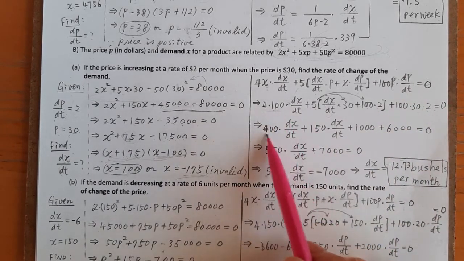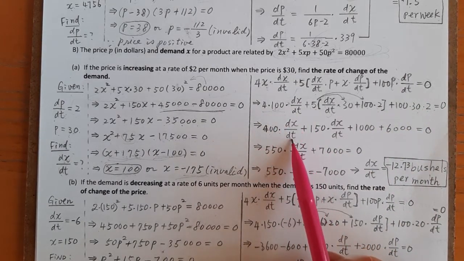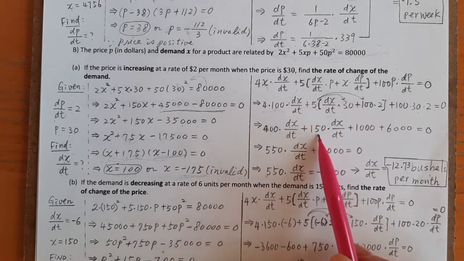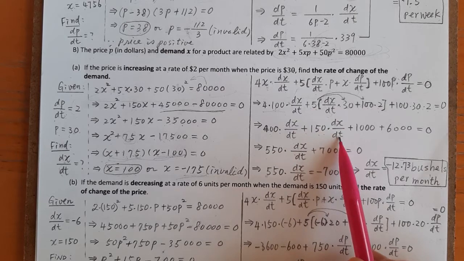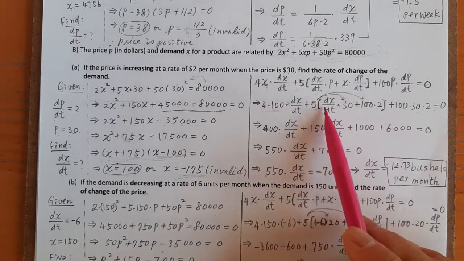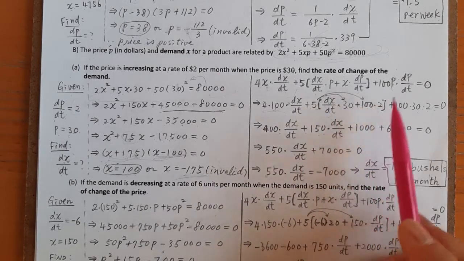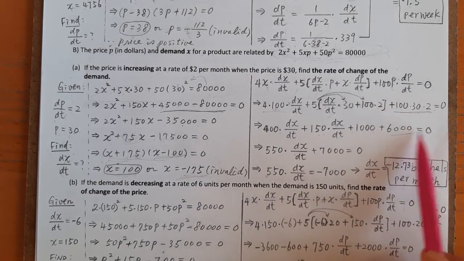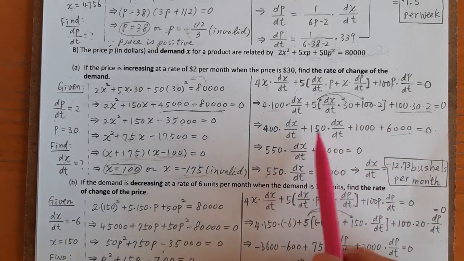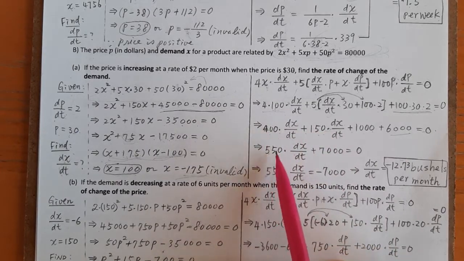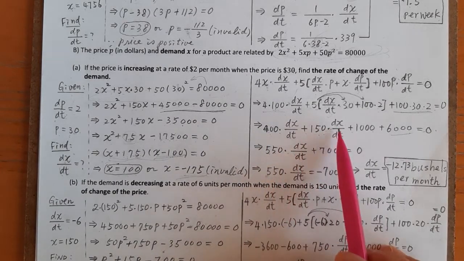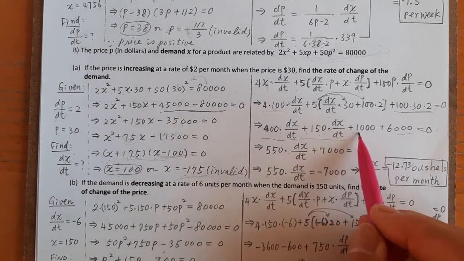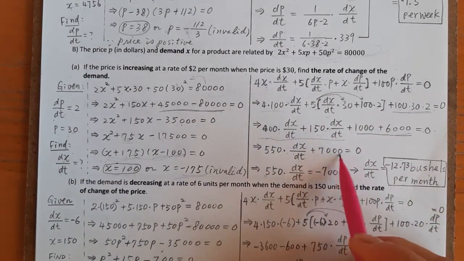Then 400 dx over dt plus distributing, 5 times 30 is 150 dx over dt, plus 5 times 100 times 2 is 1,000, plus 100 times 30 times 2 is 6,000, equals 0. The two dx over dt terms combine to 550 dx over dt, and 1,000 plus 6,000 is 7,000.